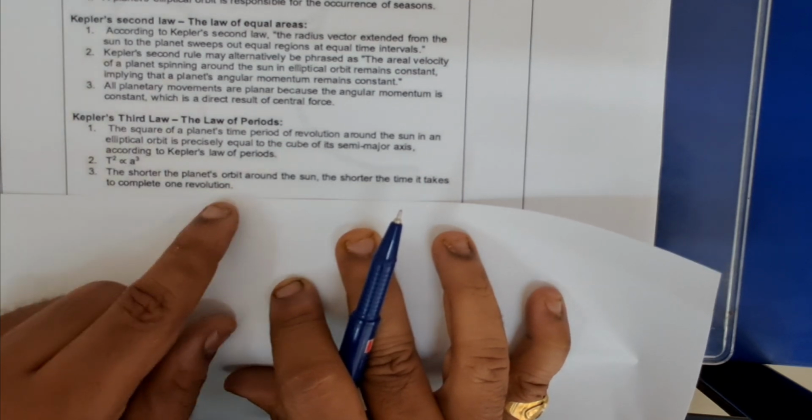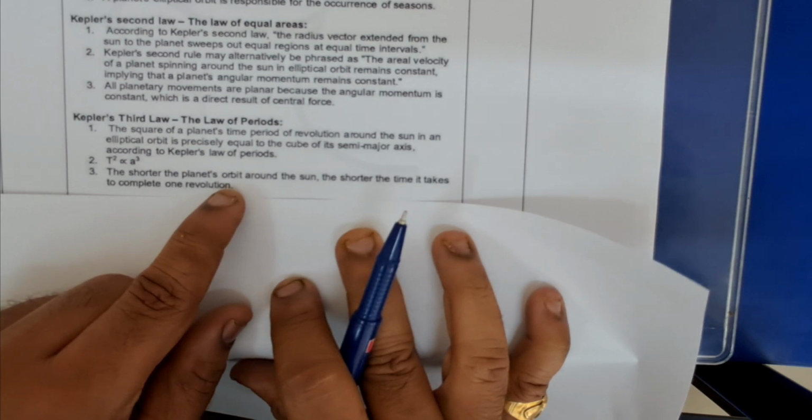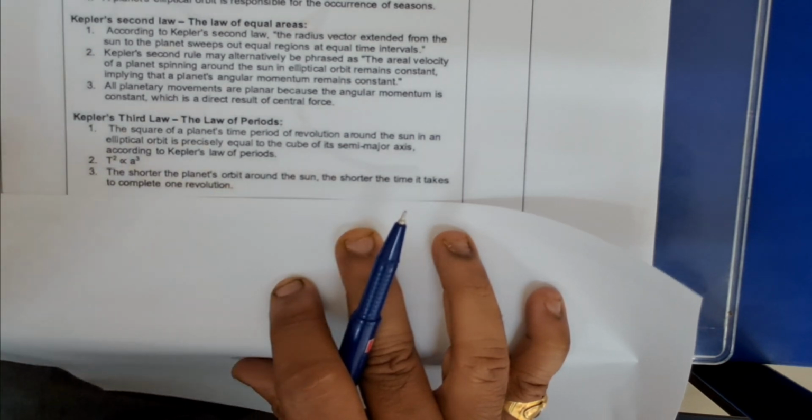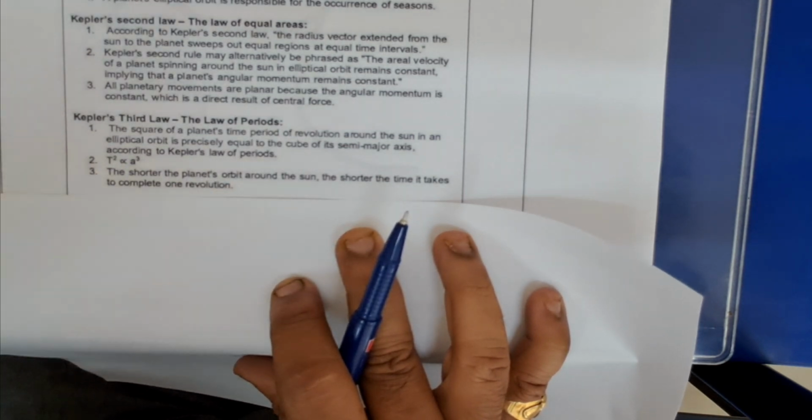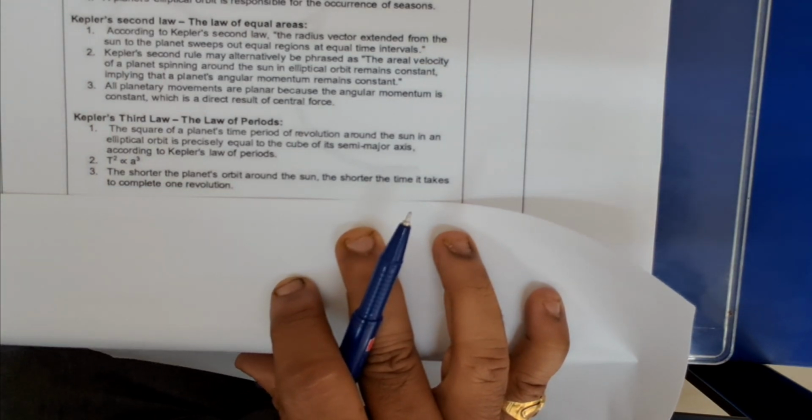So these are the significances, and the climatic conditions also depend on the distance of a planet from the sun, right? So there are a lot of consequences of these laws. Okay, so hopefully you understand this and try to implement it cleverly in your exams.